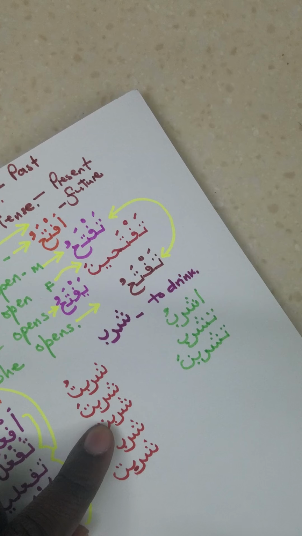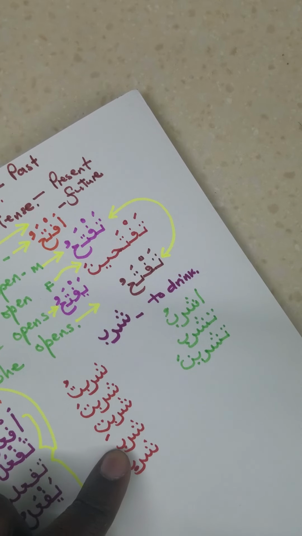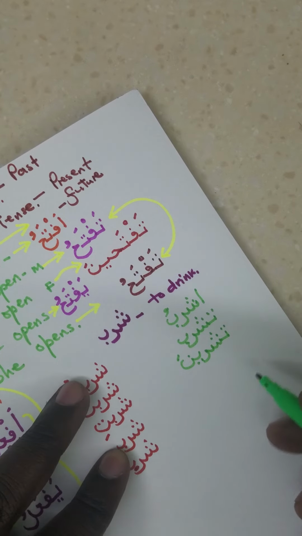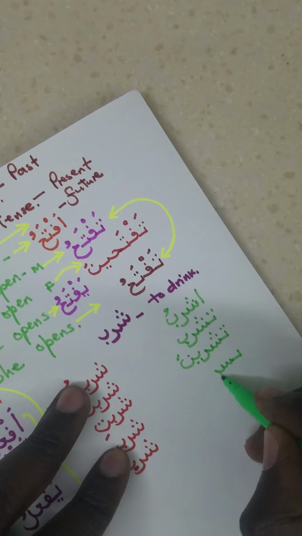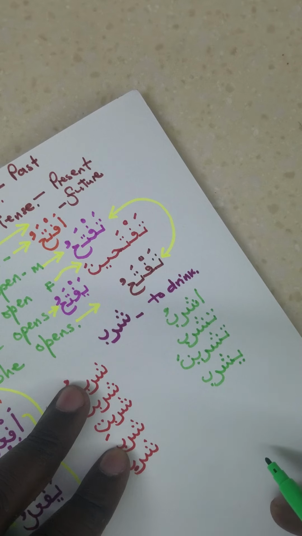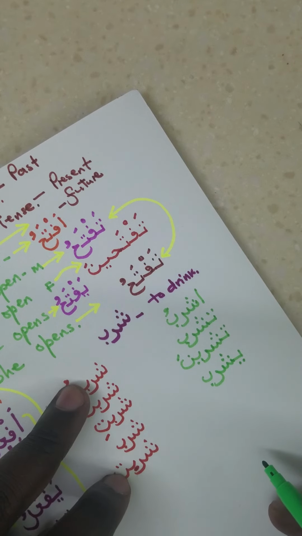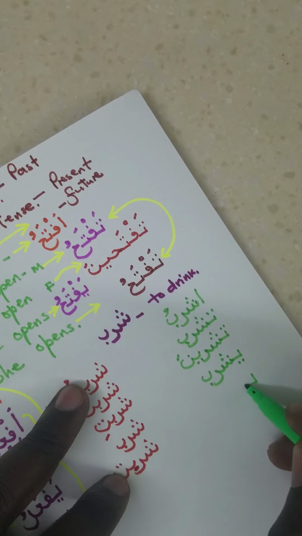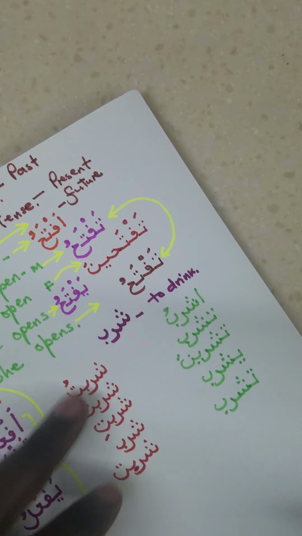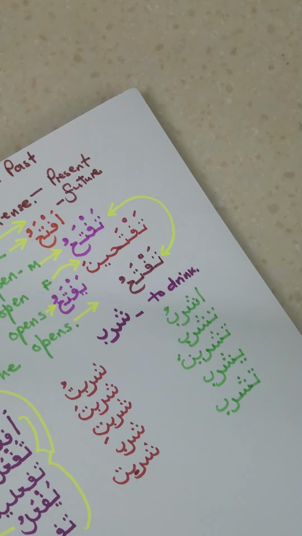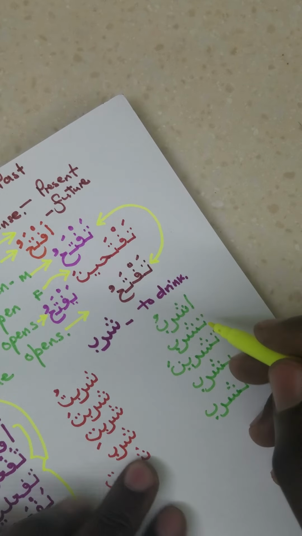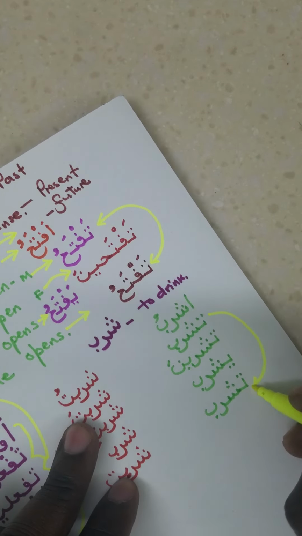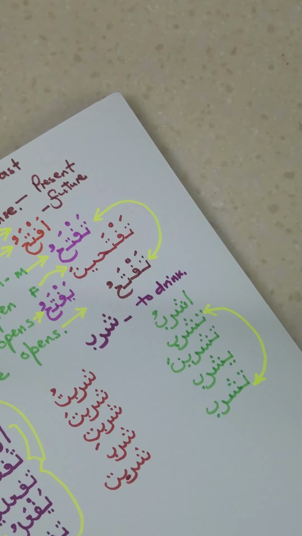Tashrabina. Then he drinks is going to be yashrabu. Then she drinks will also be tashrabu. And when you look at tashrabu here, it is the same as you masculine. So don't get confused. They somehow look alike.